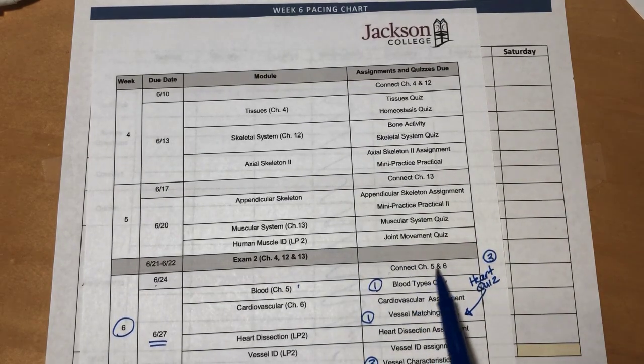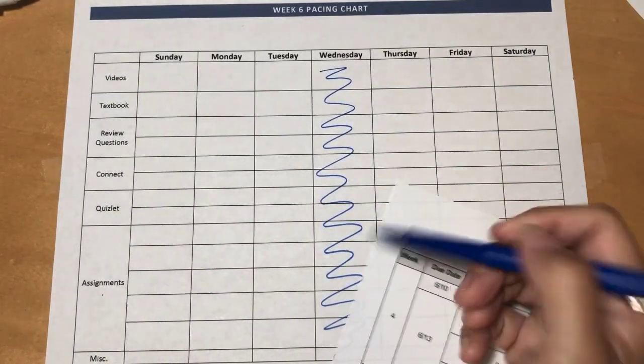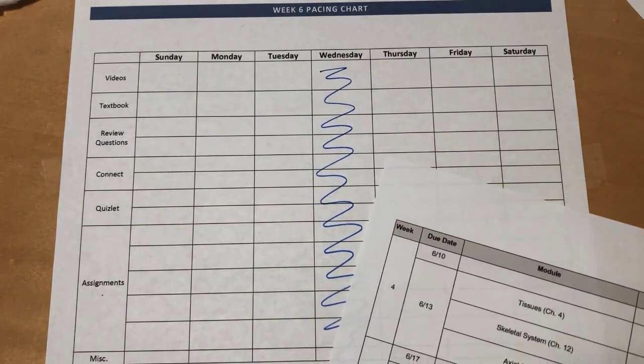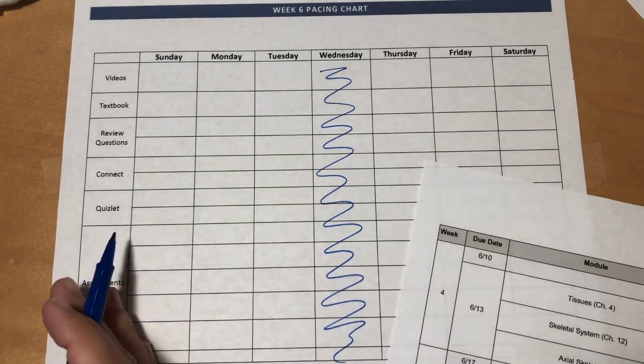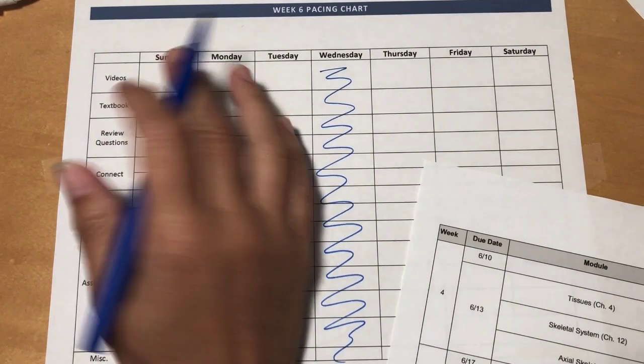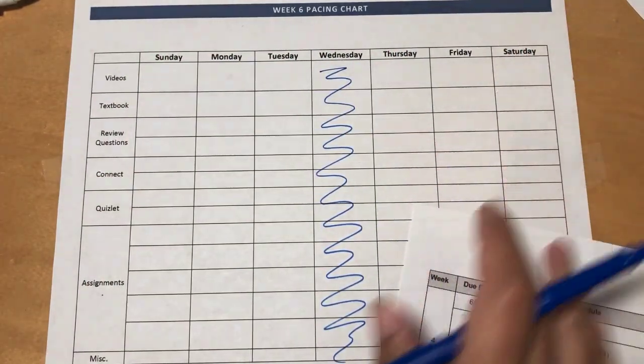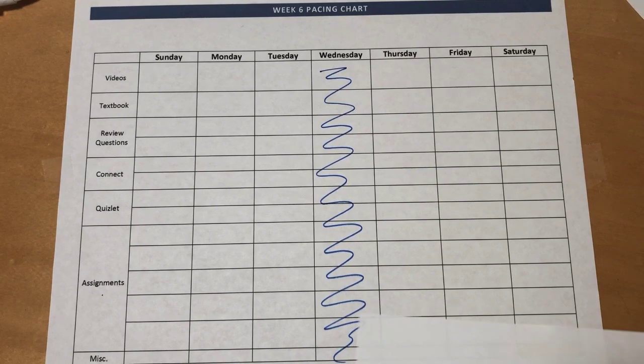We know we have 2 Connect assignments that are due Wednesday night, but you can't do any work on Wednesday. So we have to make sure that those get done before Wednesday. So on my pacing chart, I just started on Sunday because most of our things are due on Saturday, and so I like to have my weekend when all my assignments are due.